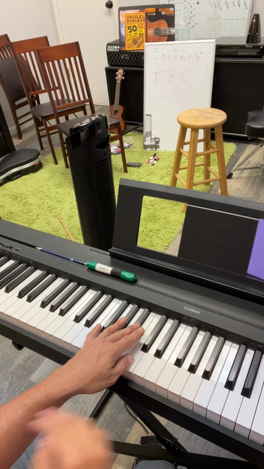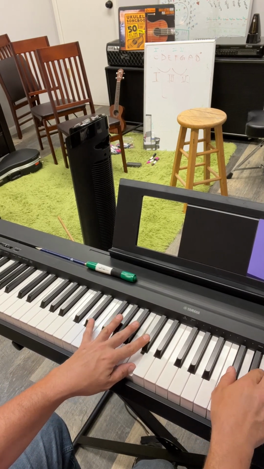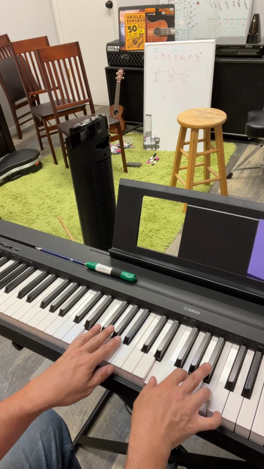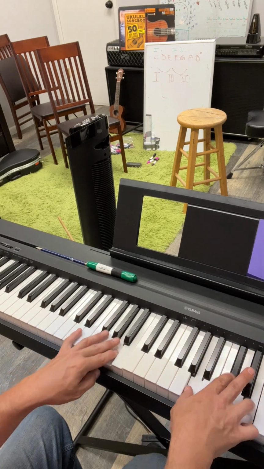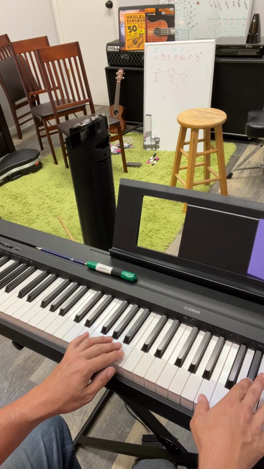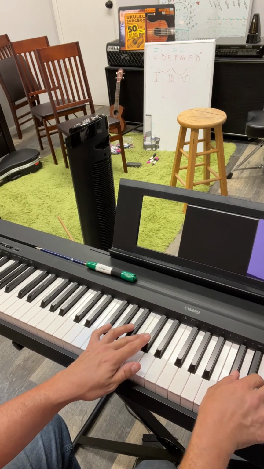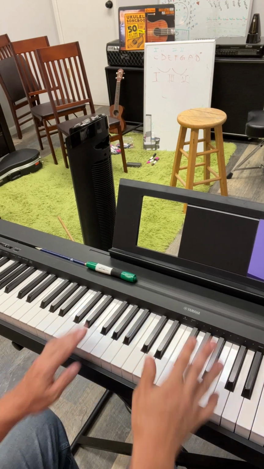We're going to be going to a B sharp diminished, and then a C sharp major. D major, E minor, F sharp minor, G major, A major, B minor, C sharp diminished, and D major. You see where I'm going with this?